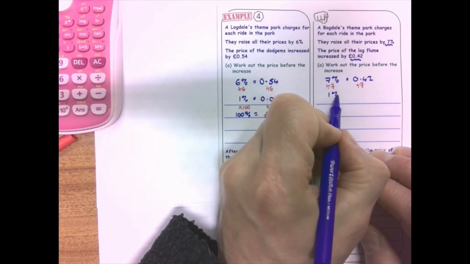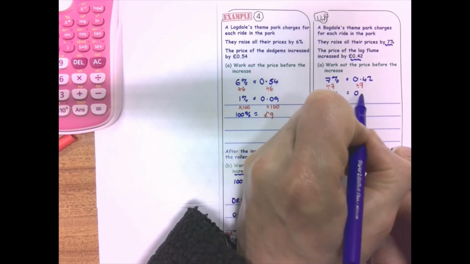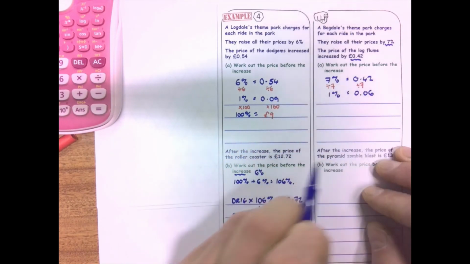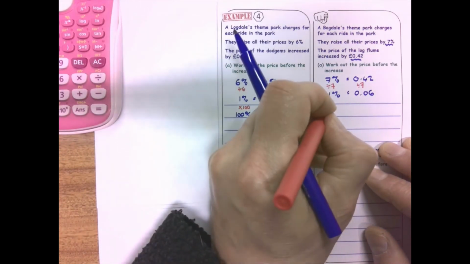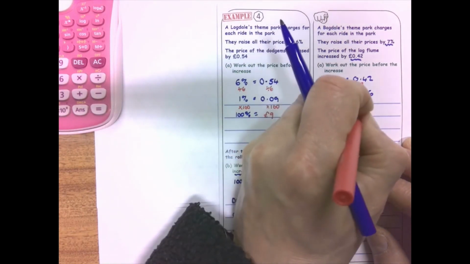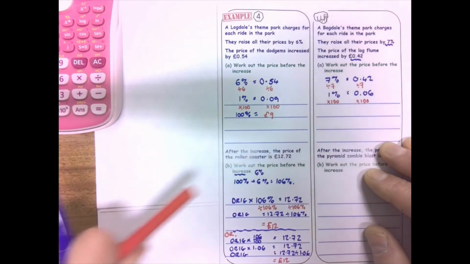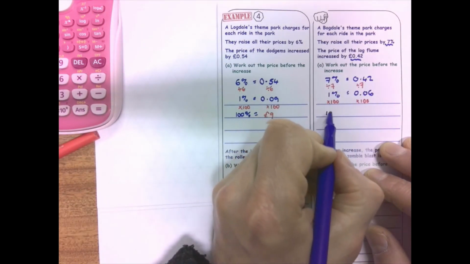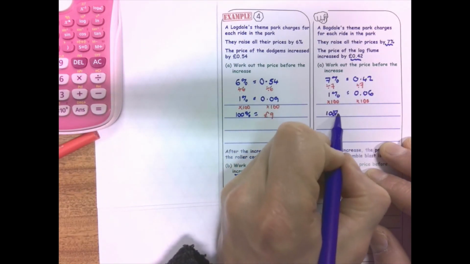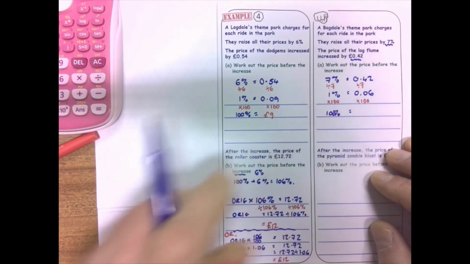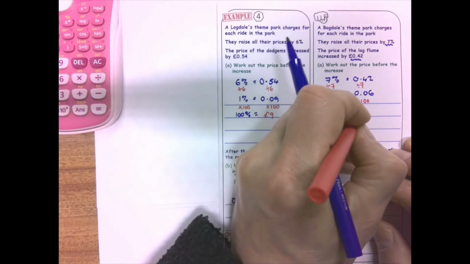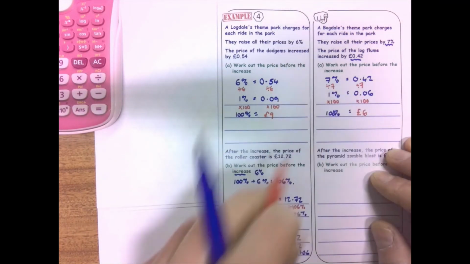So 1% is 6p. But I don't want 1%, do I? I'm going to have to multiply that by 100. So 100%, move the decimal point 2 places, it's going to be £6, isn't it? Okay.